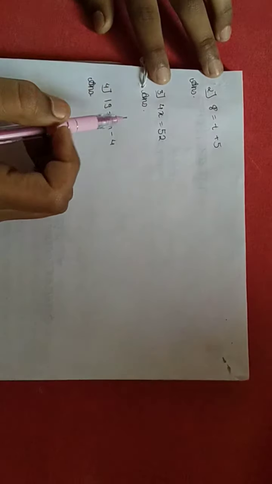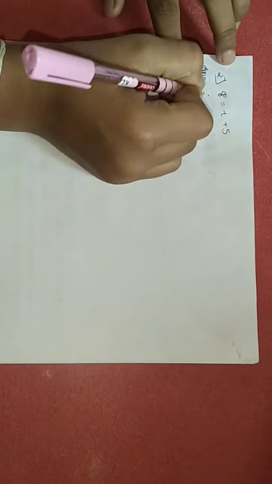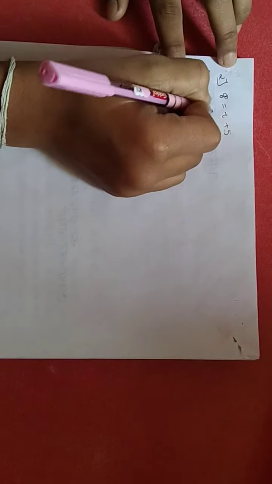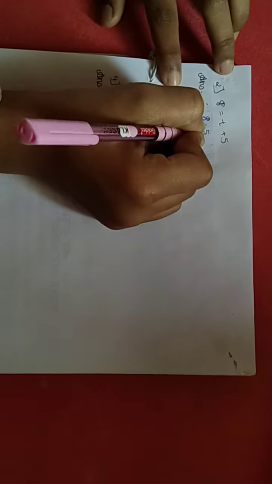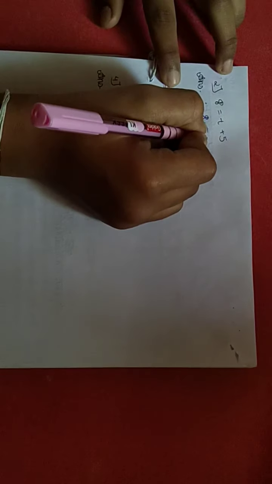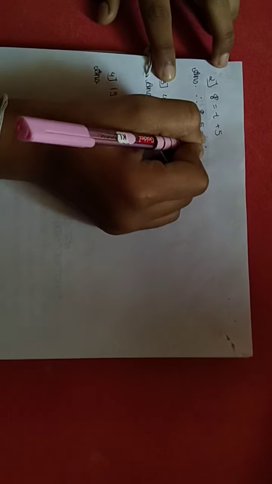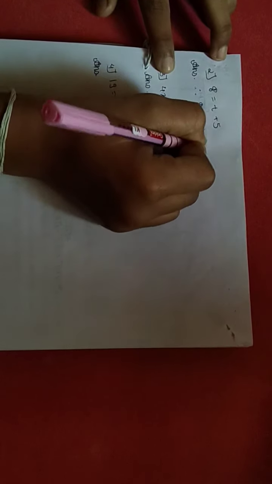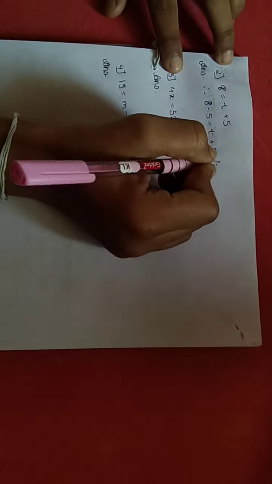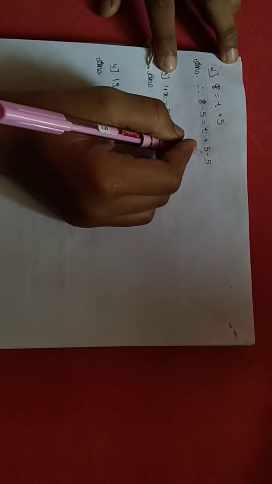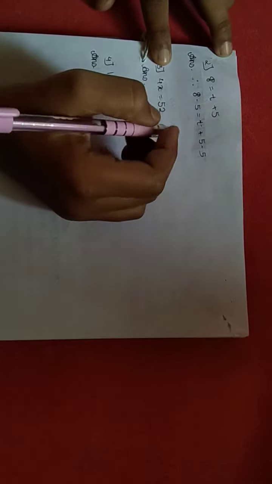So here the second question is 8 is equal to t plus 5. So we have to solve this equation. Therefore we will write 8 minus 5 is equal to t plus 5 minus 5. Here we have done the opposite.